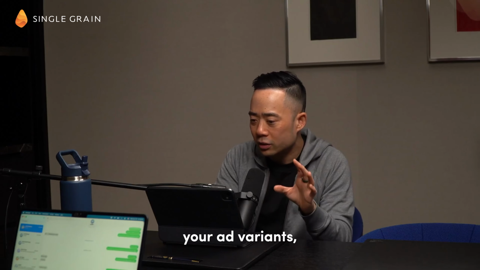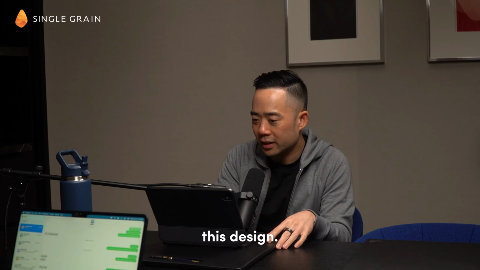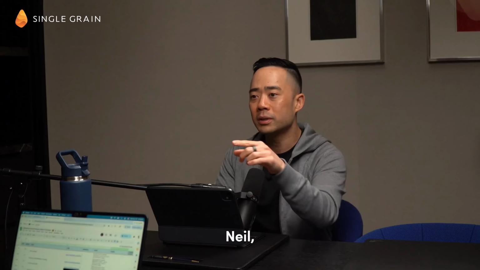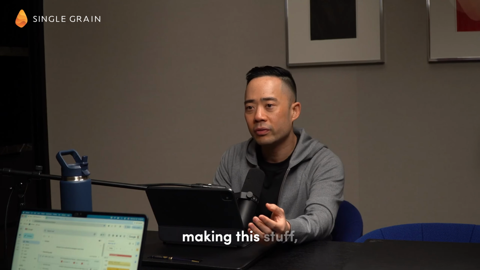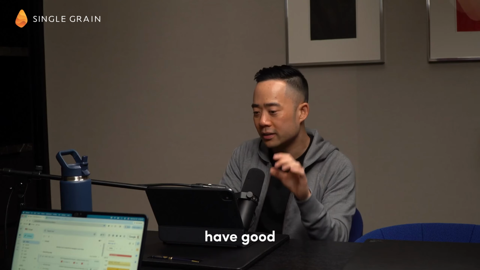So look, I'll put it to you this way: the classic playbook now is you basically take your ad variants and all the landing pages, you feed them into this design.md, and you have an agent take care of it. They can take you from one asset to 500 assets. The key thing, Neil, is that whenever you're making this stuff, like these slides, you want consistency. And there hasn't been the ability to have good consistency, at least for me, until now.